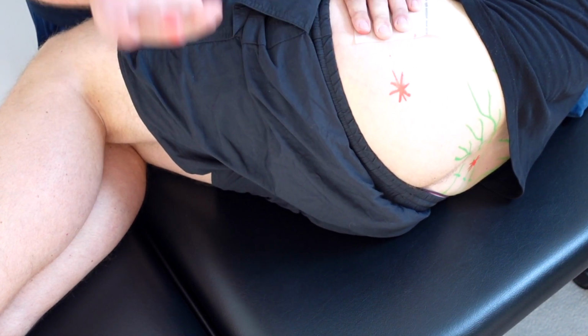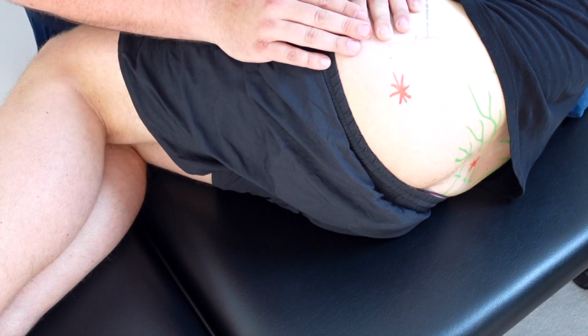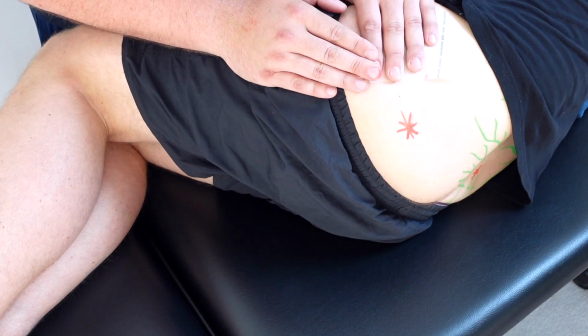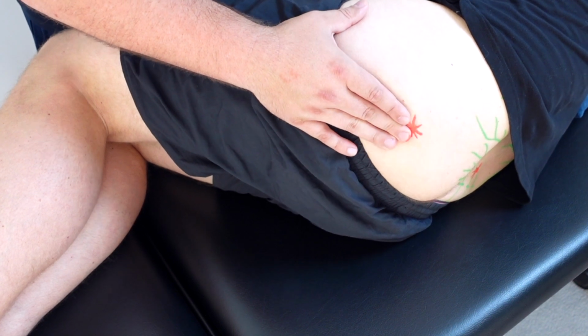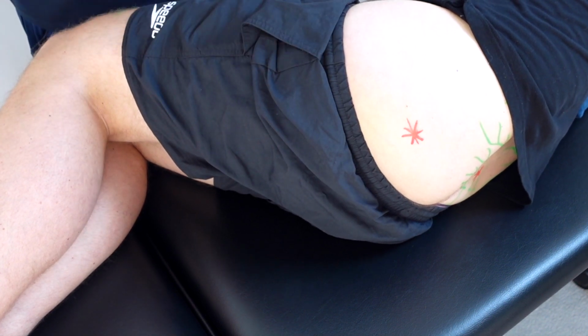Okay, and I'd hold that for 3 minutes, check back afterwards, very slowly bring it back, and then relax. Check back, see how it feels, and then get them to move and retest as necessary.